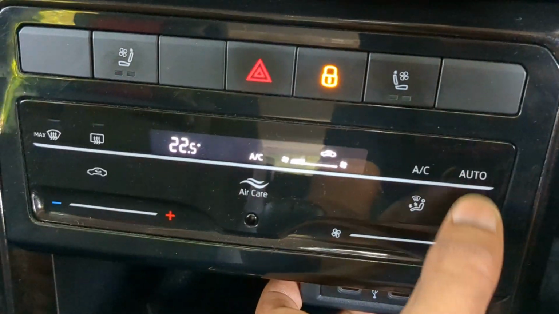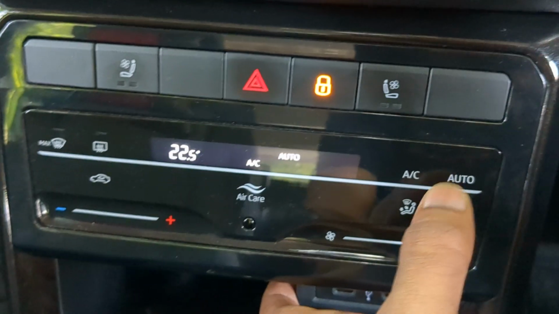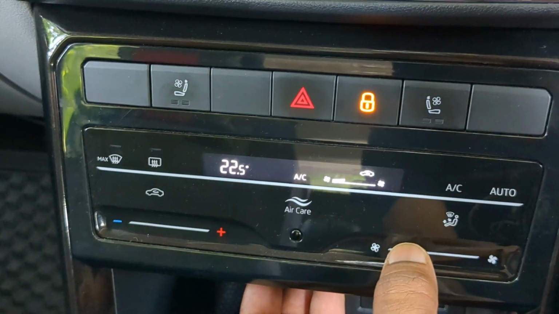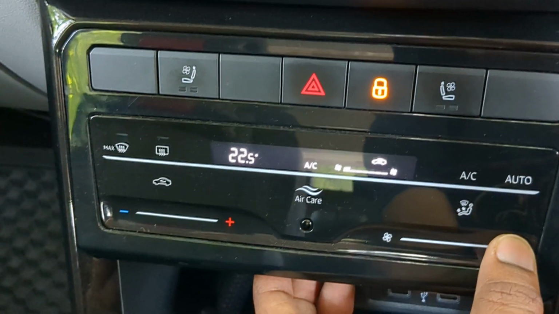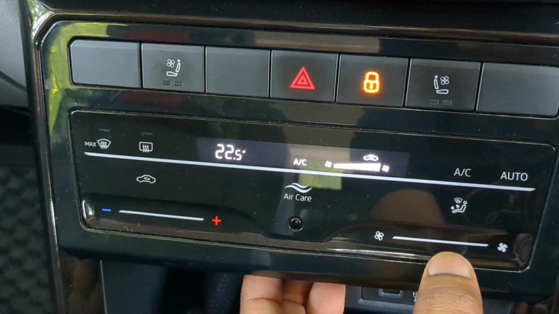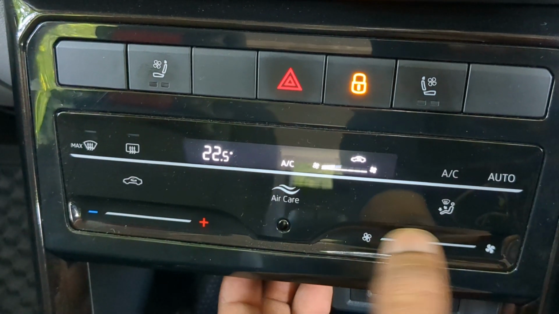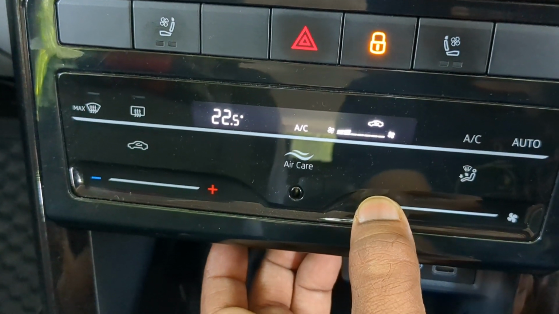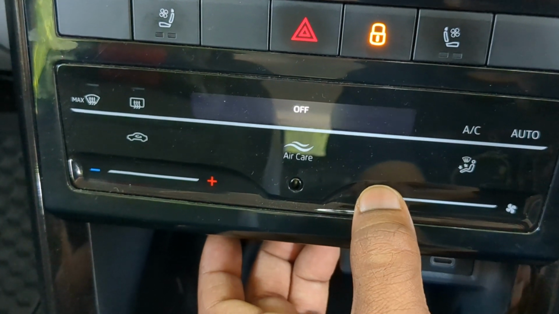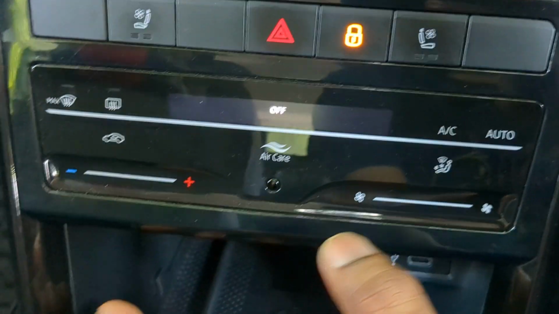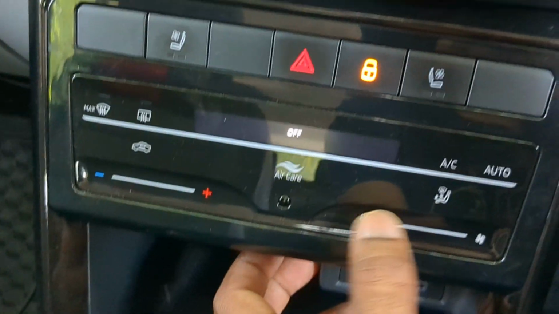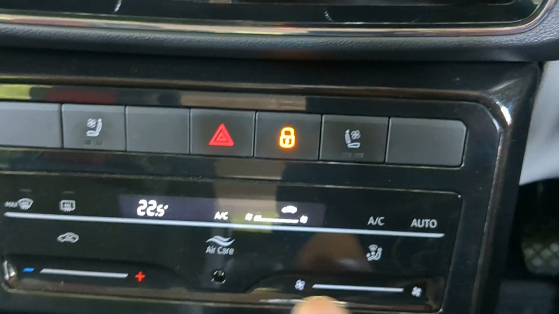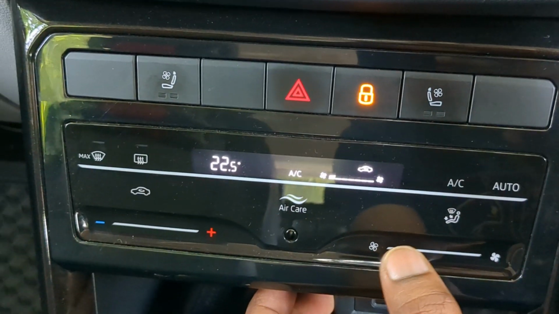But basically only two features are there: auto mode on, auto mode off. Set according to your requirement. Set the blower, lowest blower, highest blower. And this is very easy, just slide it if you don't want to press it. And to switch off the blower, just long press here. So now the blower is off, your vehicle's temperature will be steady. Just switch on this, and this will be the lowest level of circulation.